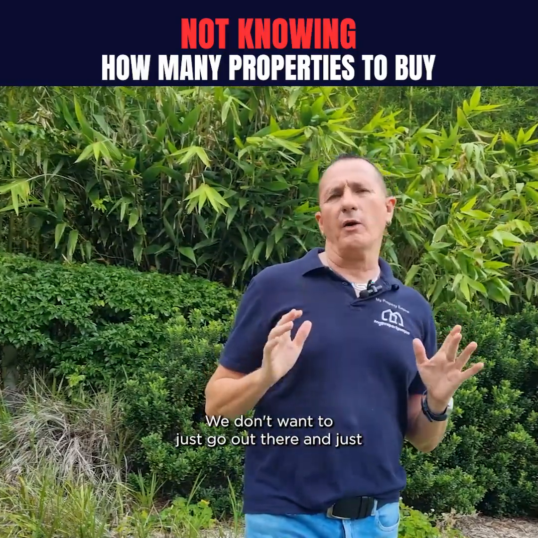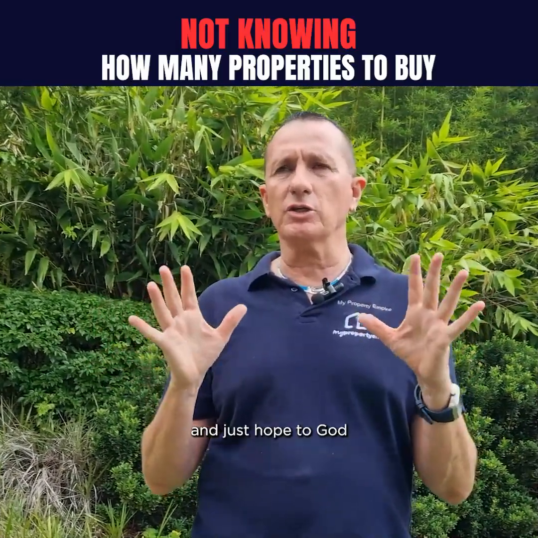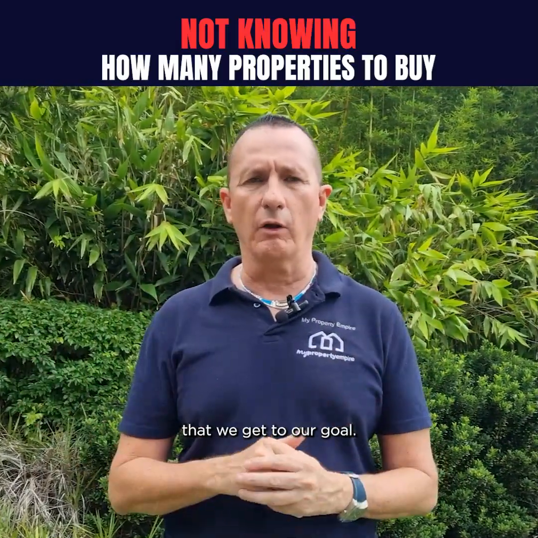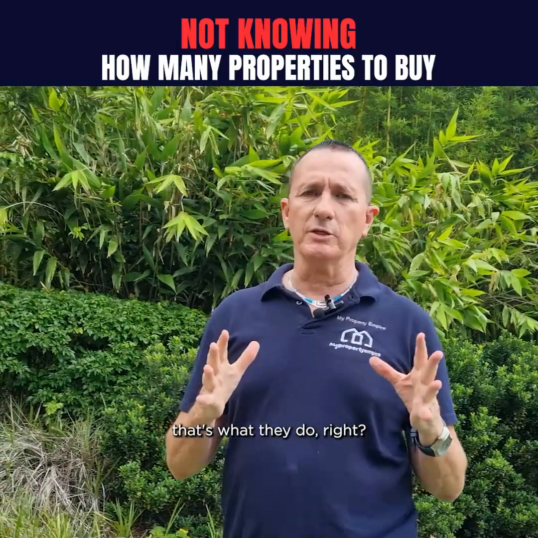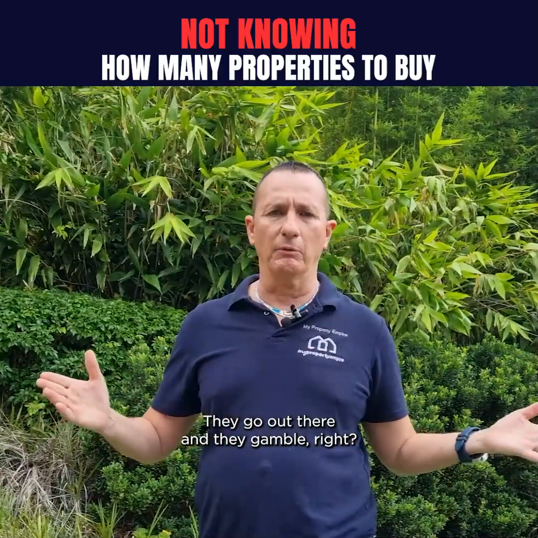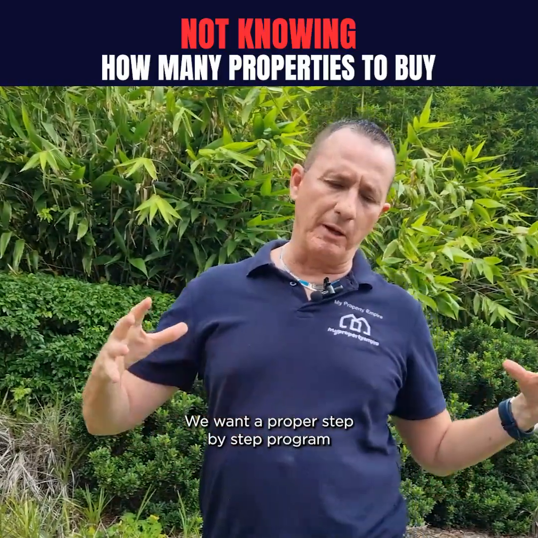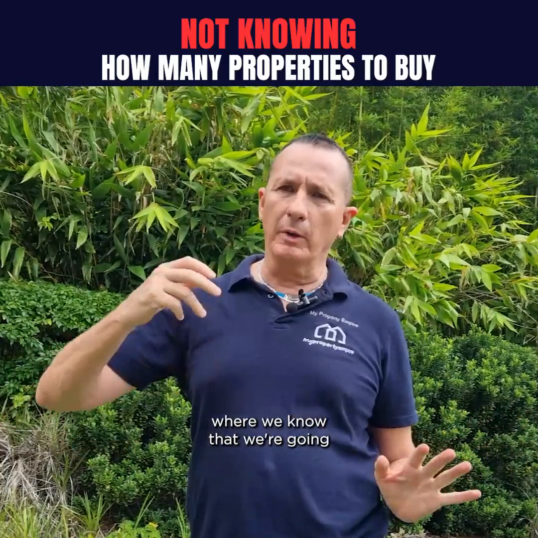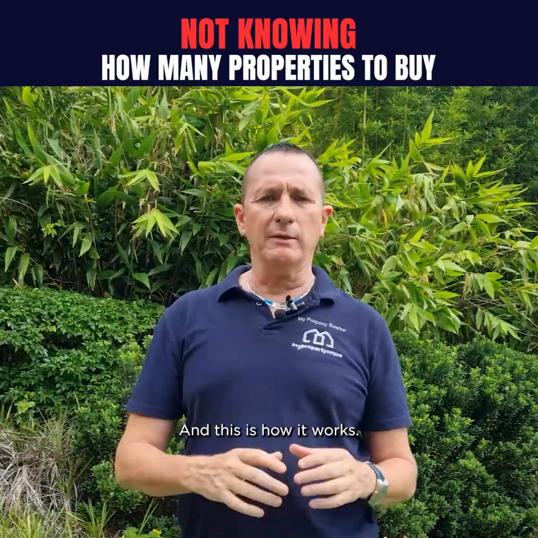We don't want to just go out there and buy random properties in areas and just hope to God that we get to our goal, because that's gambling. But these property collectors, that's what they do, right? They go out there and they gamble. They hope that they're going to get there. We don't want to do that. We want a proper step-by-step program where we know that we're going to get to that amount of money after so many years, and this is how it works.